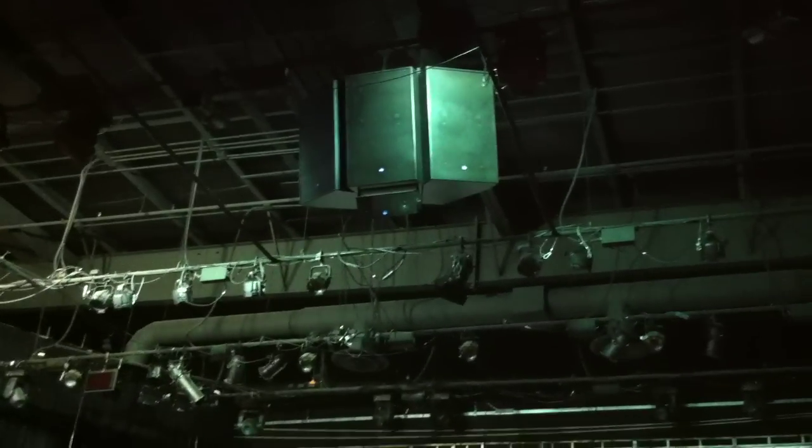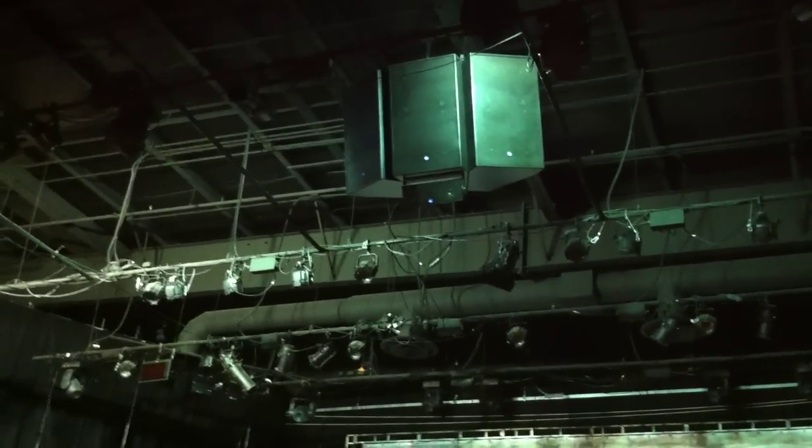So if you don't do it this way, you can guess at it. If the mains are ahead of the subs, then you're going to delay the mains. If the subs are ahead of the mains, you're going to delay the subs.